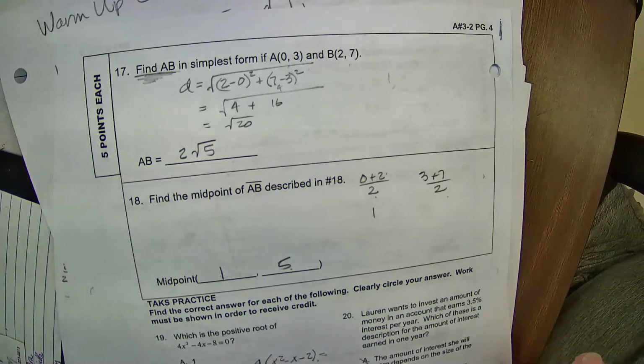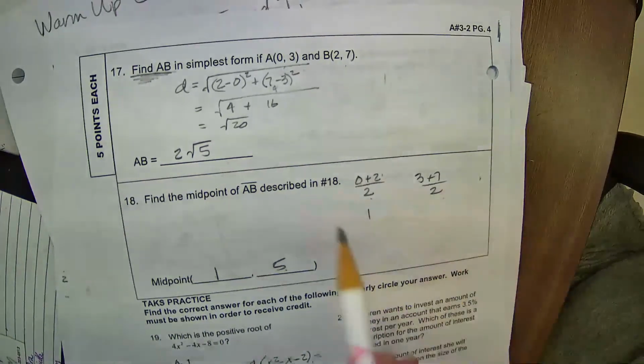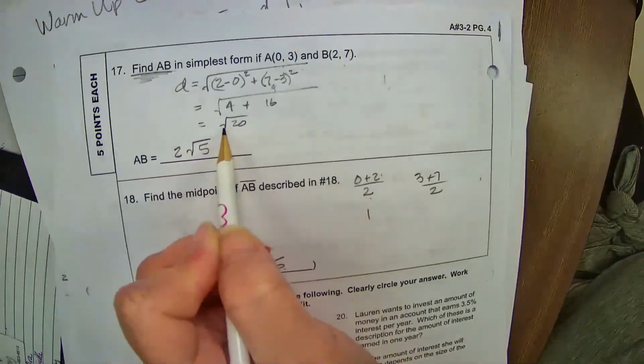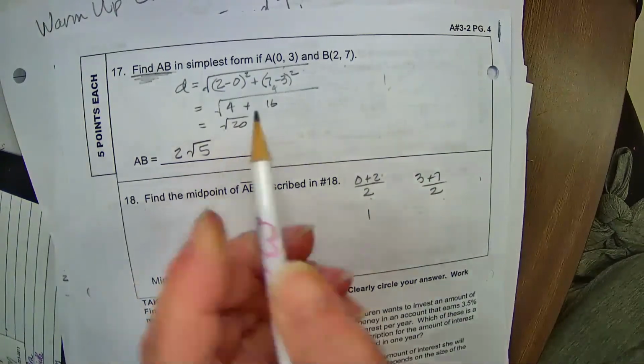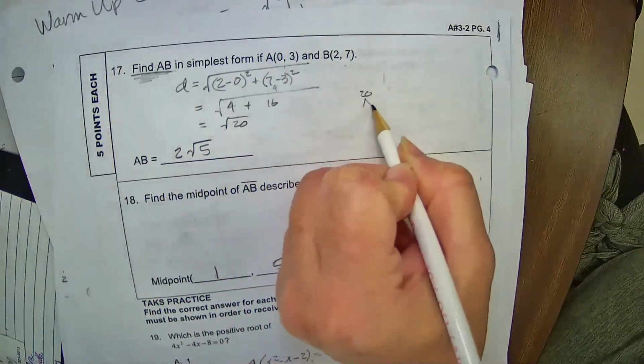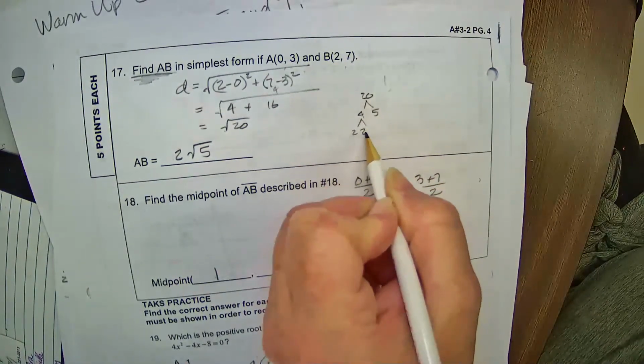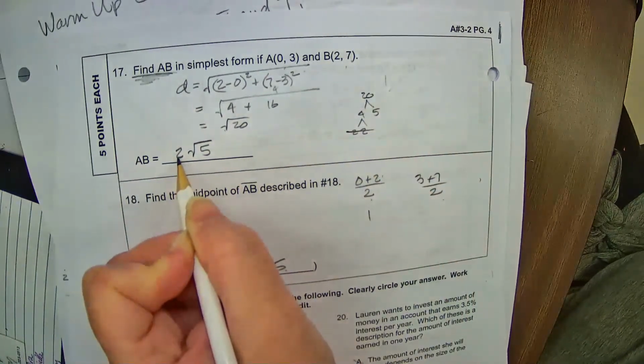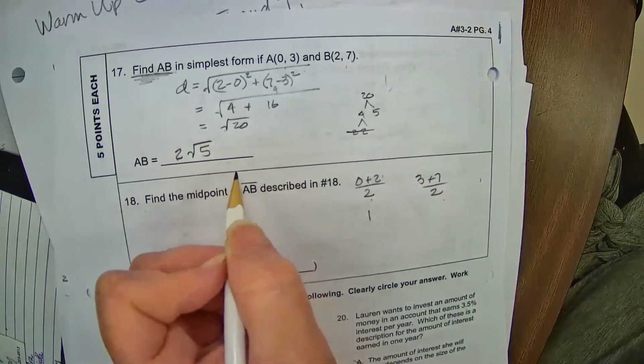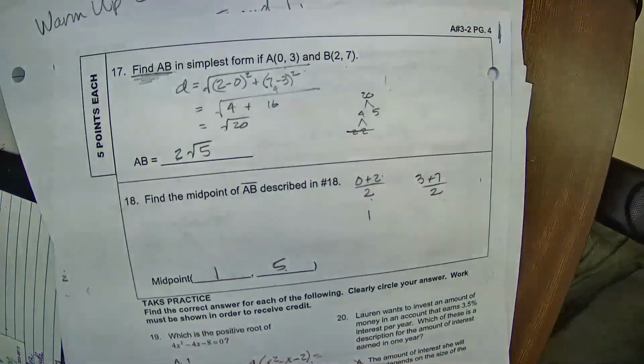Okay, yes, ma'am. Let's get 2 square root of 5. I got square root of 20. Did you get that? Yes. Okay, so when we do our factor tree on 20, we have 4 and 5. 4 goes to 2 and 2. The 2 gets to come out, and the 5's left inside. My math was off. Okay, all right.